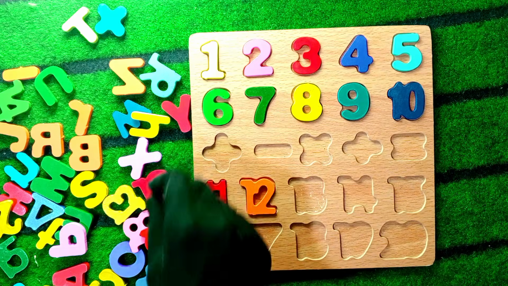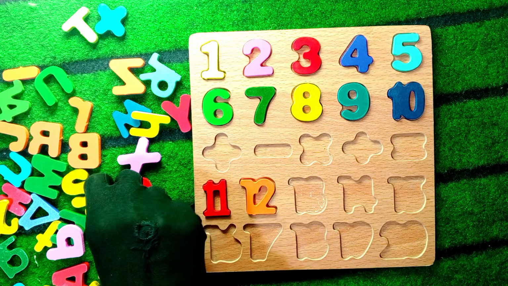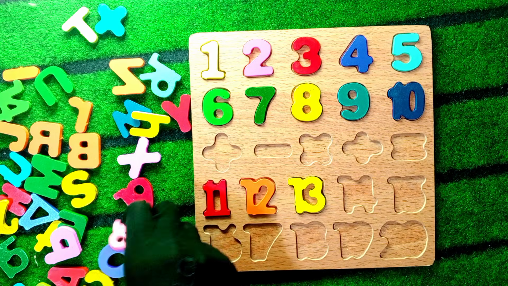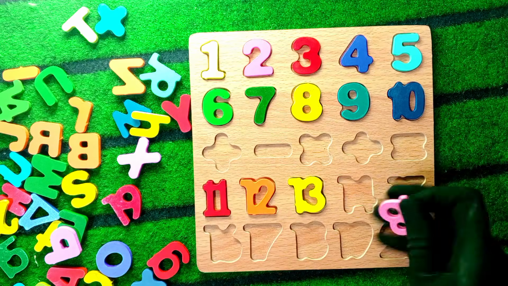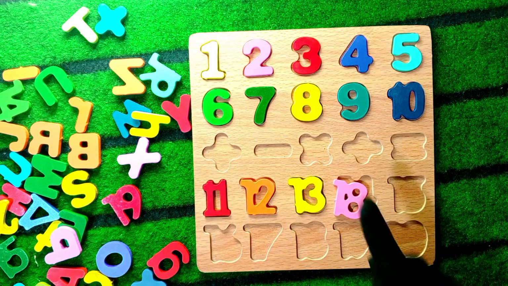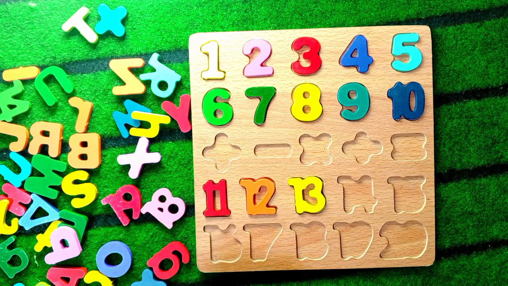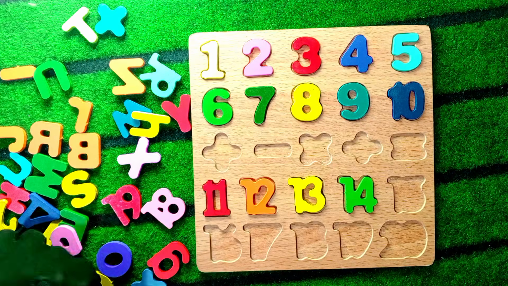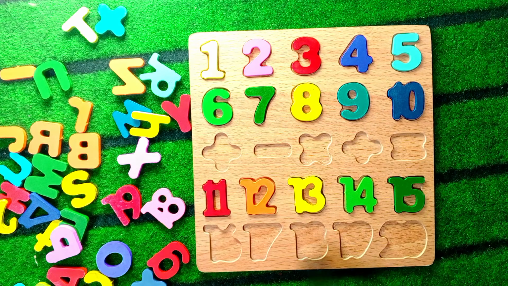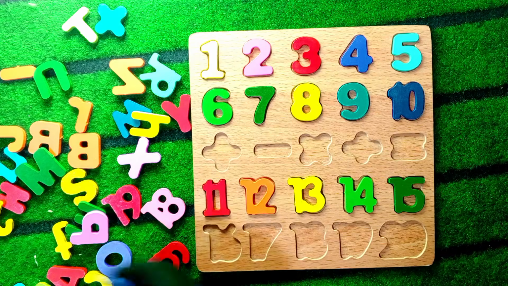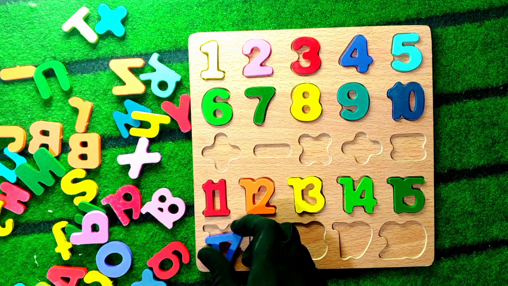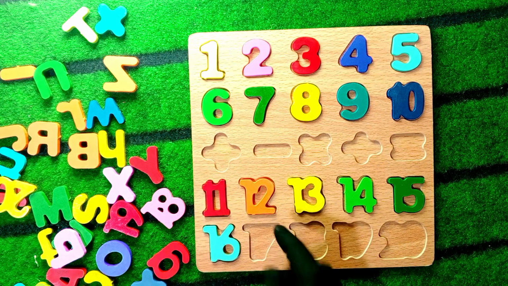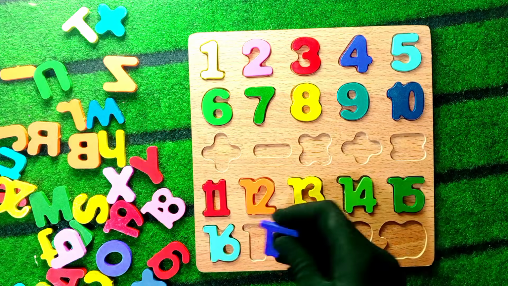Is this 13? No. 13. Let's find 14. Is this 14? No. 14. And the next number is 15. Let's see what's the next number. Is this 16? No. Yes, 16. Next number is 17.